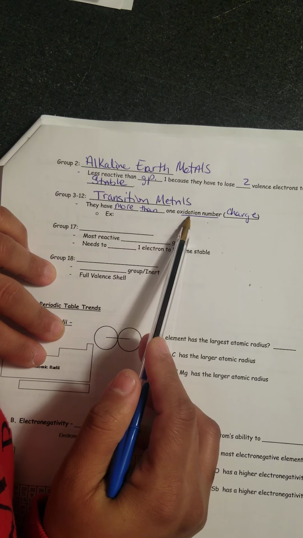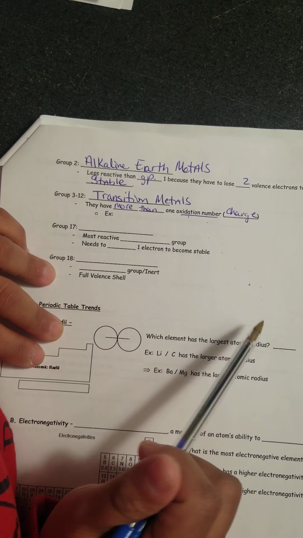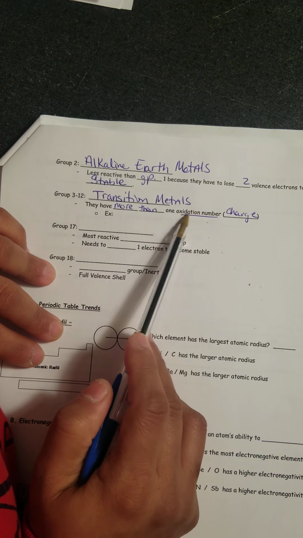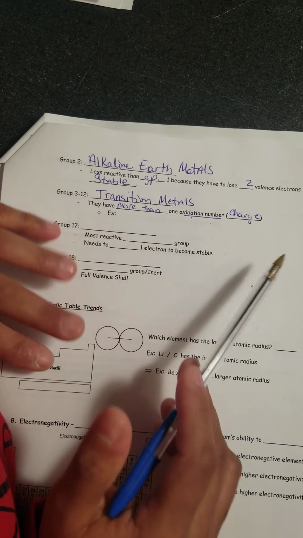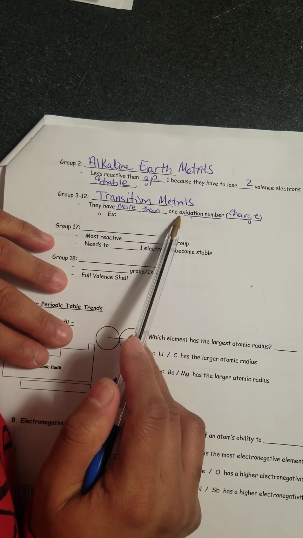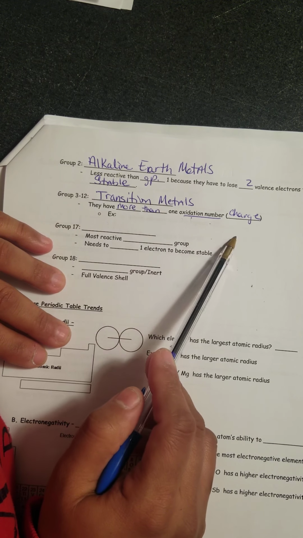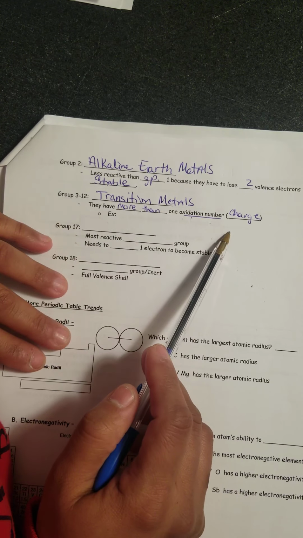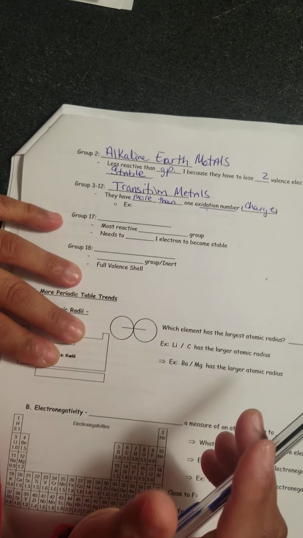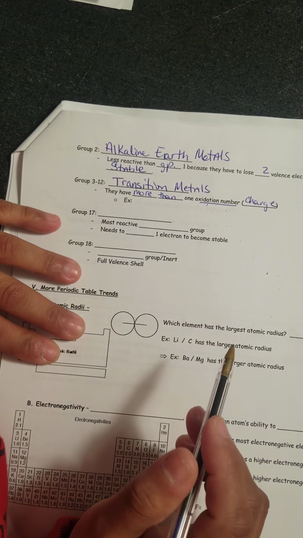So, Ms. Munson, how am I going to know? I'm going to teach you how you're going to learn what their oxidation number is when it bonds. Depending on who they bond with is going to determine what their oxidation number is going to be. And that is going to be in one of the lessons, but later on. All right, so let's go ahead and talk about group 17.